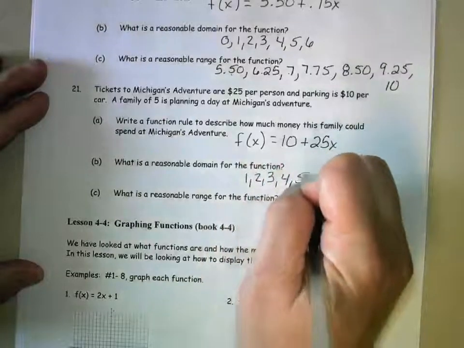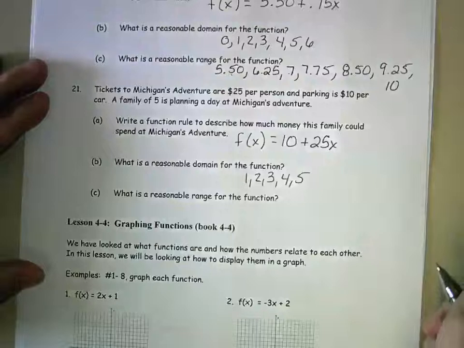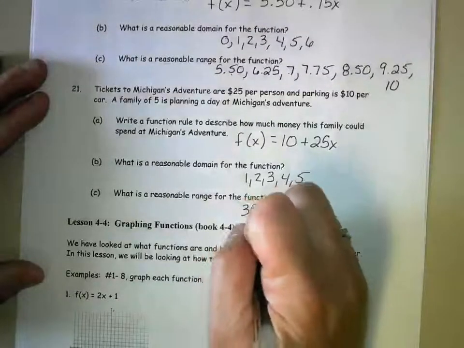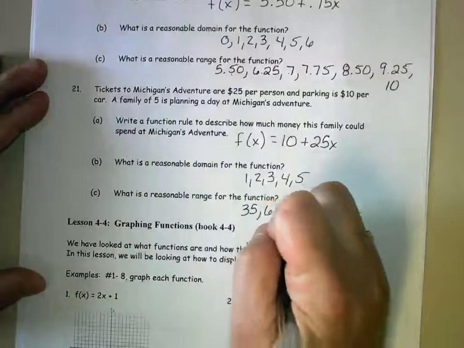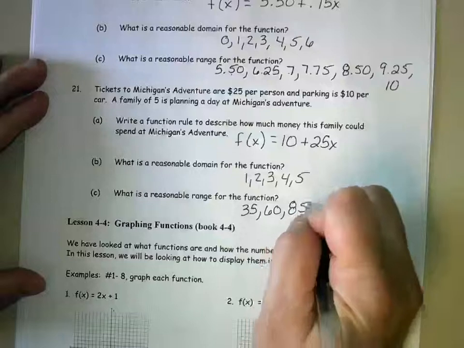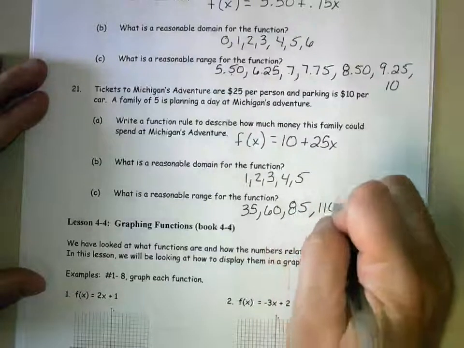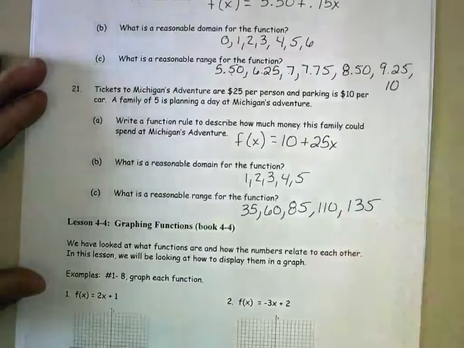So I'm going to say 1, 2, 3, 4, 5 is your domain. And then your range, if just 1 person goes, would be $35. 2 people would be $60. 3 would be $85. 4 would be $110. And 5 would be $135 for the range.